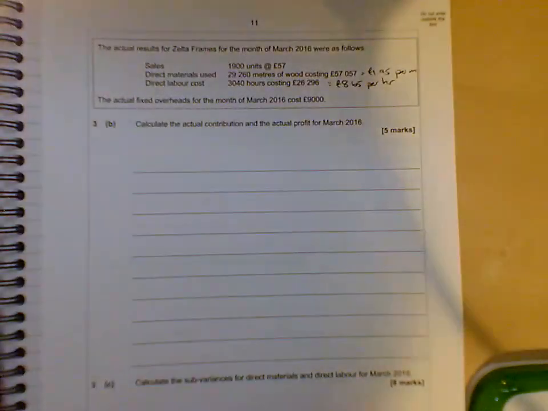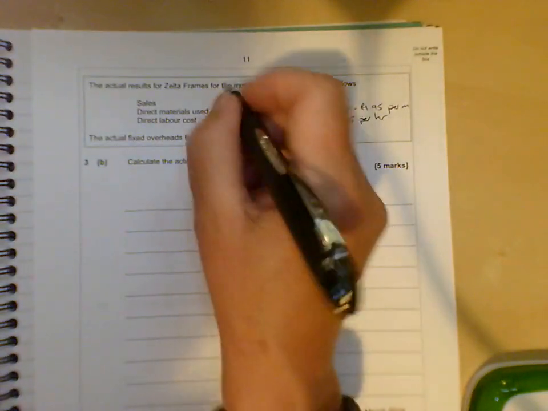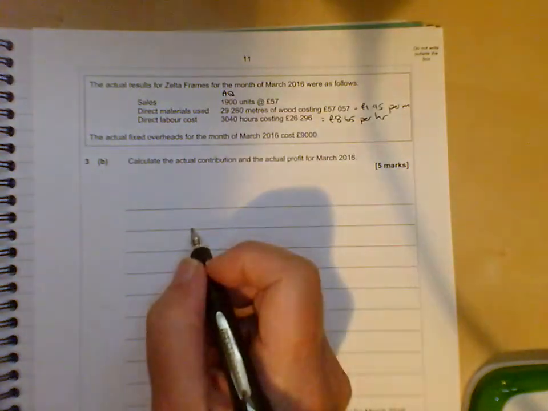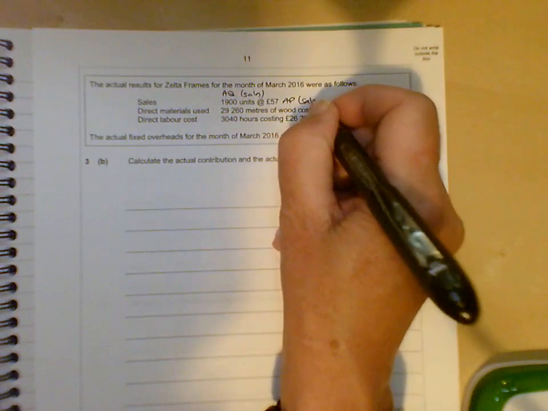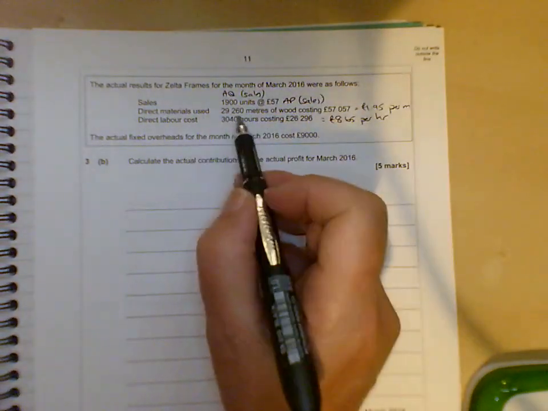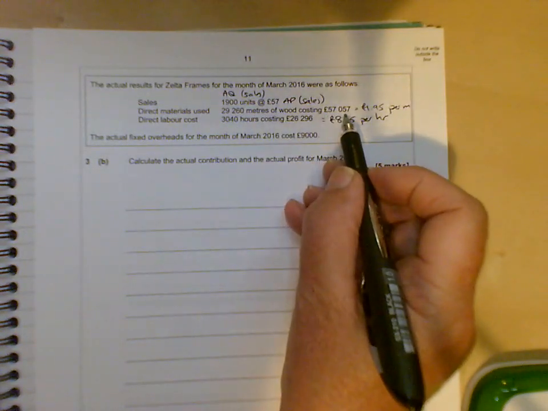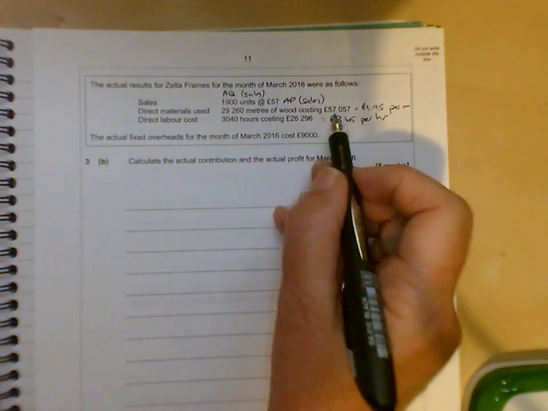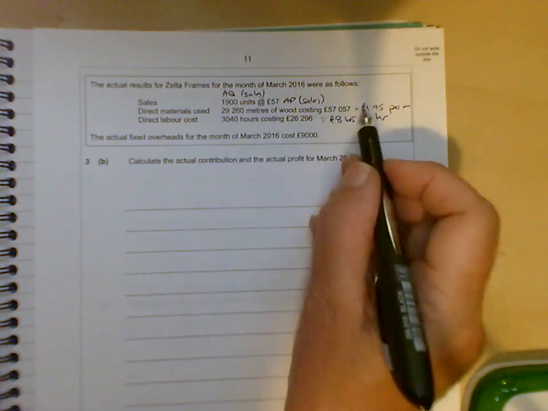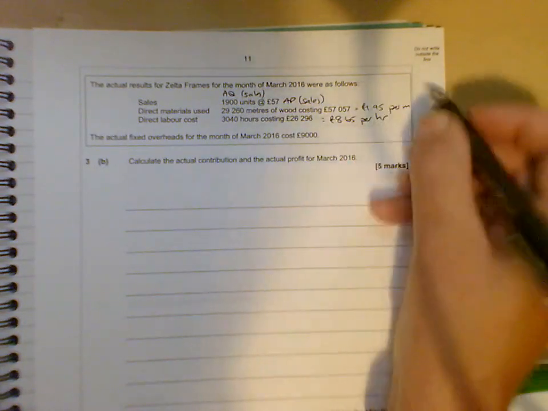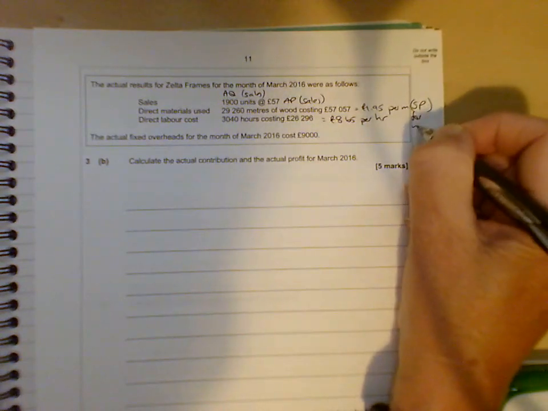So let's have a look then. The actual results for the month of March were as follows. The sales, they actually made 1,900 units. So that's the actual quantity for sales, okay? And that's the actual price there, £57 for sales. Then they tell us that they've used 29,260 metres of wood that cost 57,057. Well, as a total, that's not a great deal of help to us, but if we can divide the 57,057 by the number of metres, that gives us a cost of £1.95 per metre.